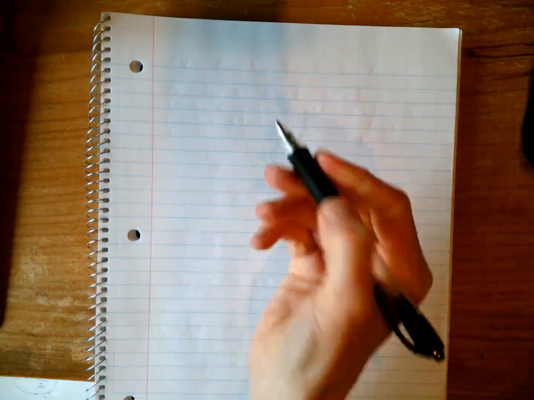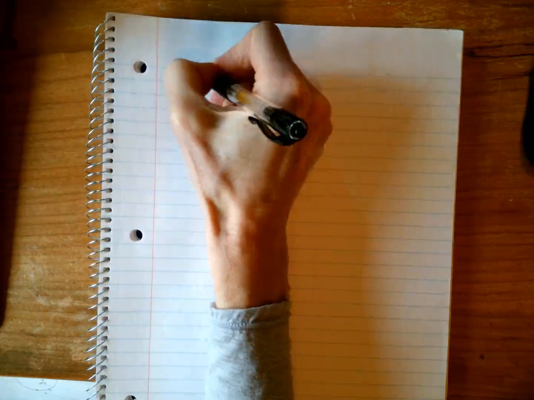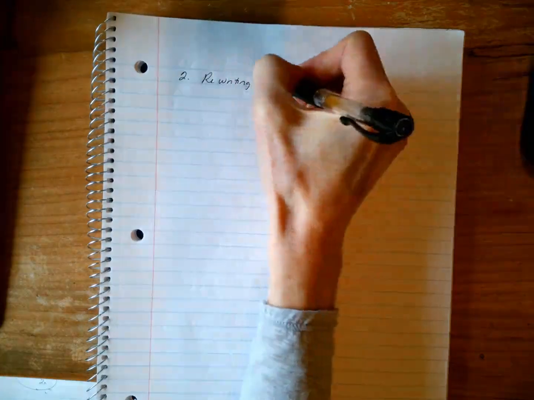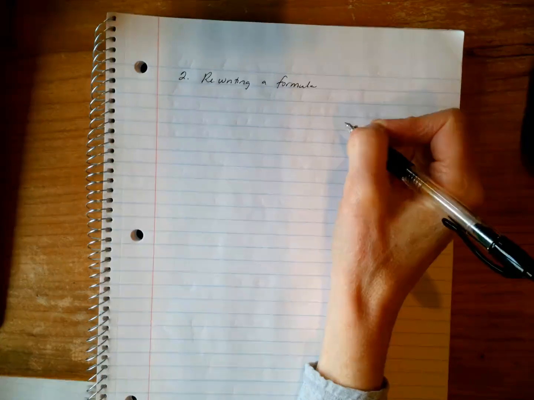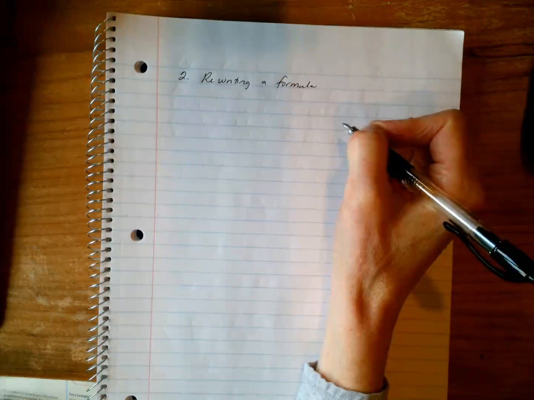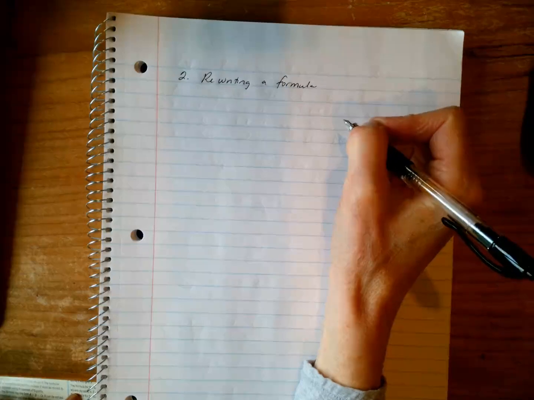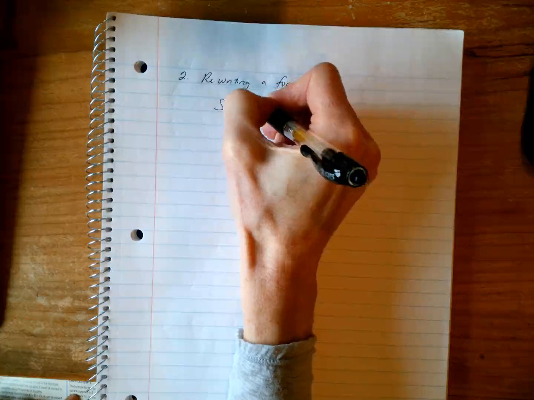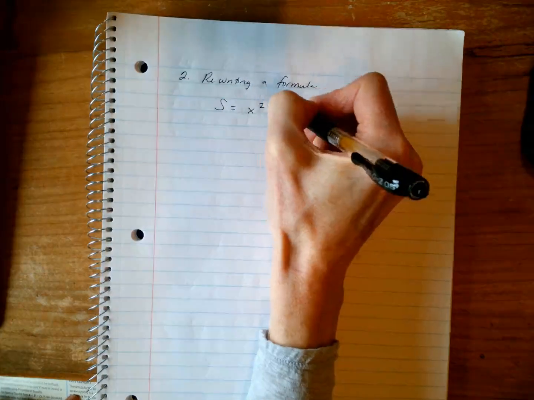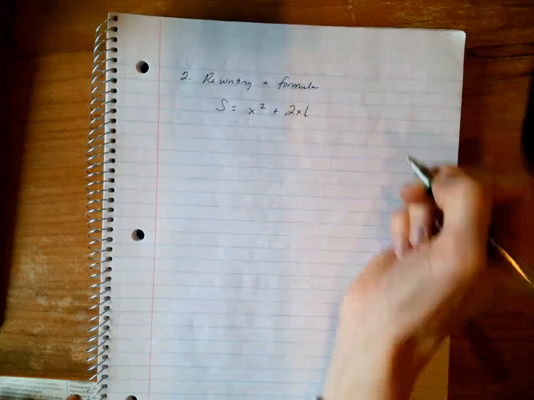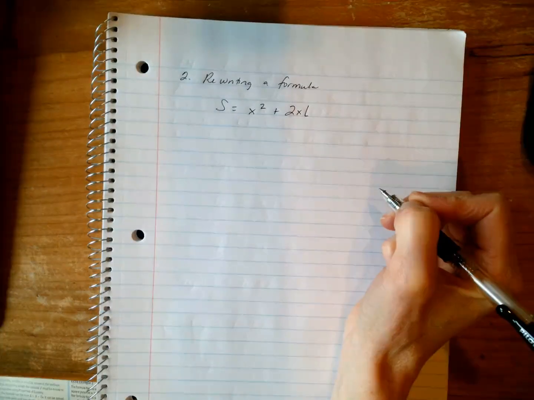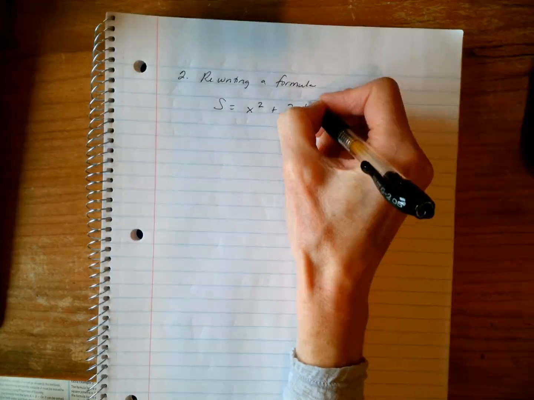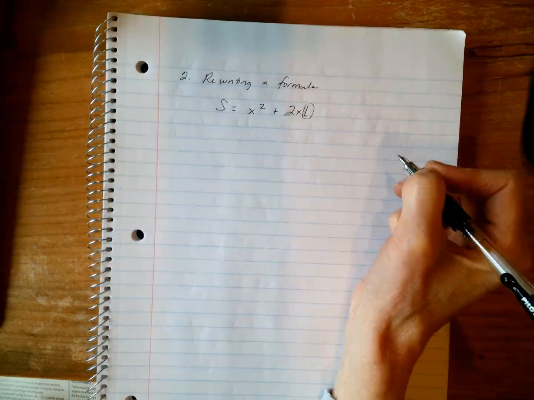All right, looking at number 2, we're going to be rewriting a formula. So in this case, I have a formula for the surface area of a square pyramid, and that happens to be big S equals x squared plus 2x, and that's an L. We want to solve, in this case, the formula for the slant height, which is L. So we are going to be trying to isolate that L here.